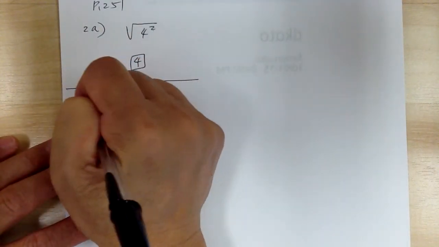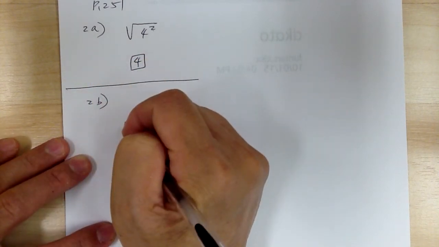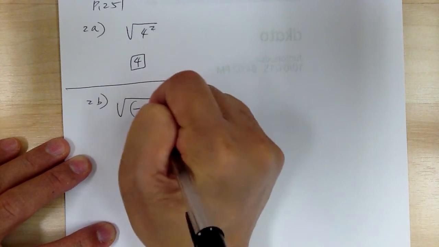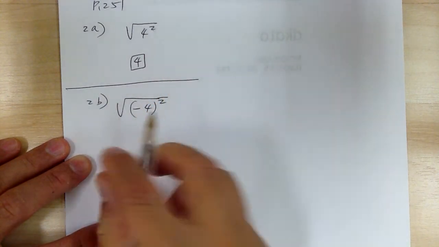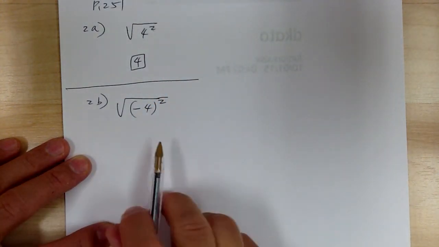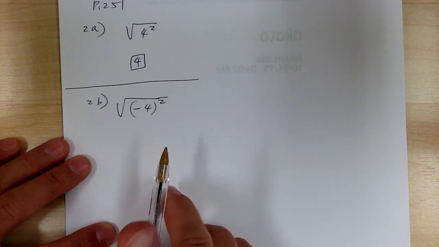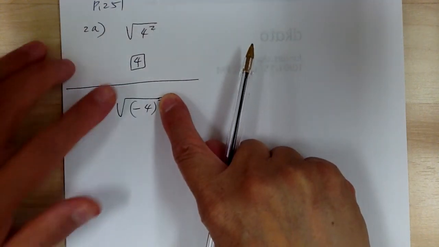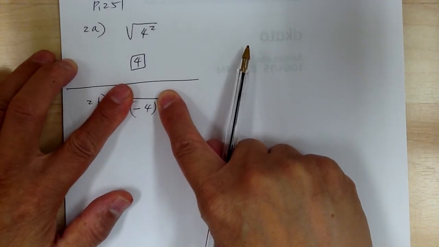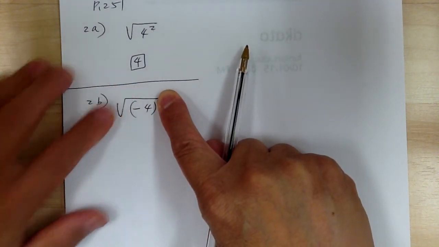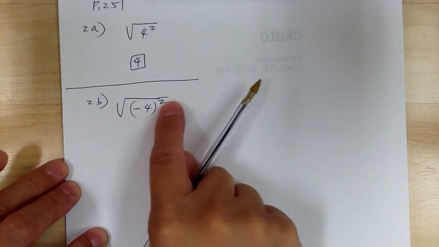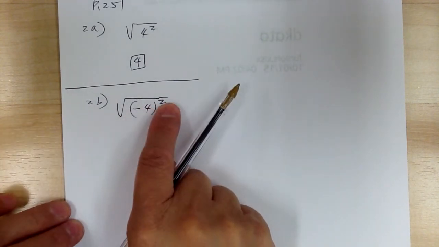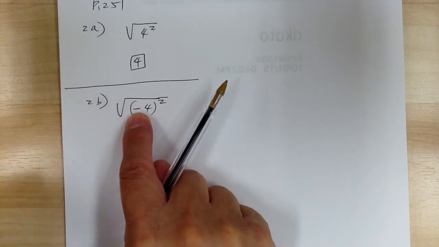Now, when you get to 2b, you got square root of negative 4 in parentheses, squared. Now you have to be careful when you have negative. You have to watch your order. So over here, if you just cancel out the square and the square root, you're going to get negative 4, and it will be incorrect. Because over here the order is you have to square this first. So the easy thing to remember is if it's even exponent, then the negative is going to get canceled out.